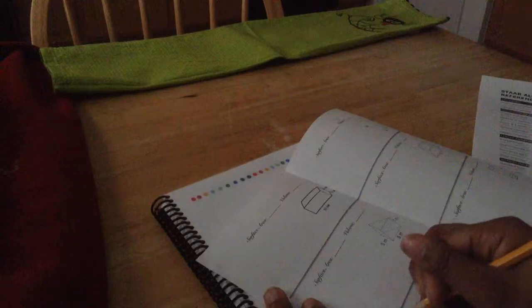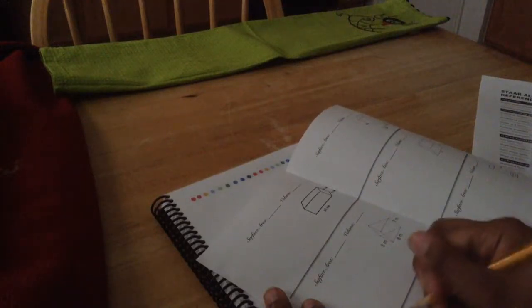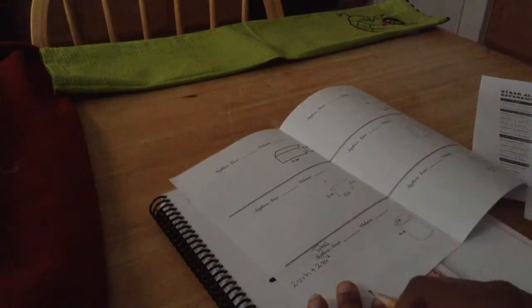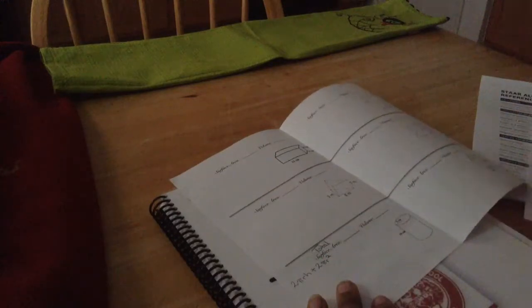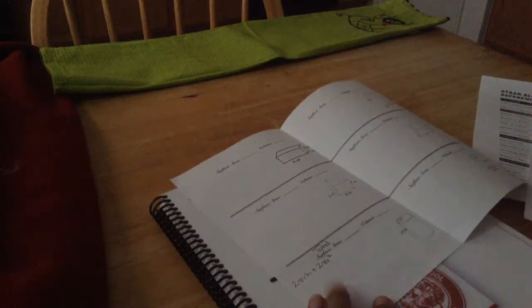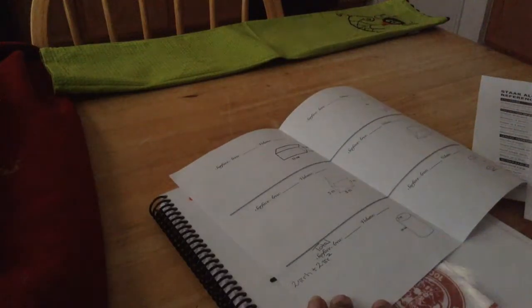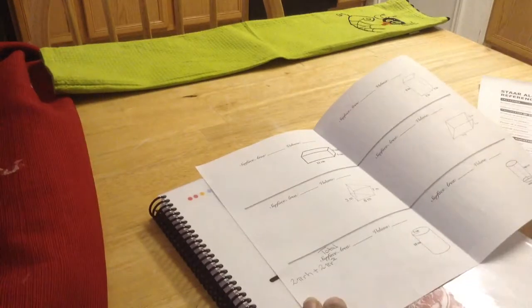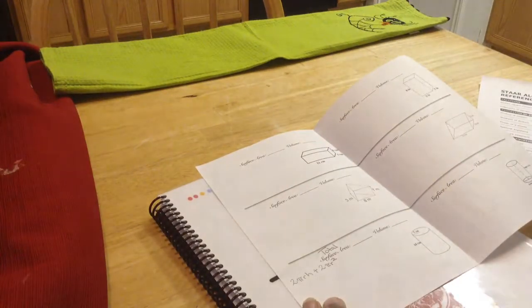We're going to get the total surface area. Total surface area. That is what we're going to get today. Okay? So, 2 pi r h plus 2 pi r squared. That is our formula. That's what we're going to use.